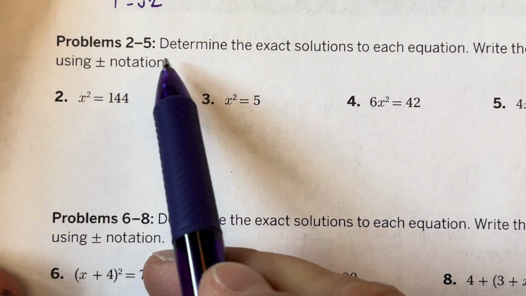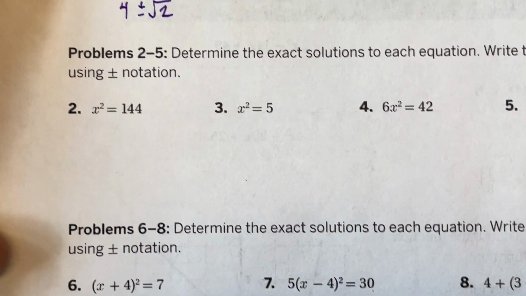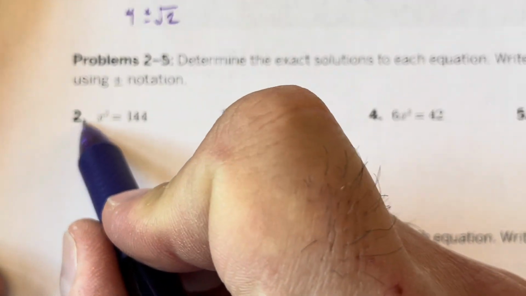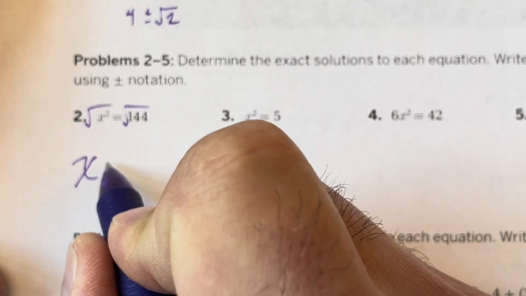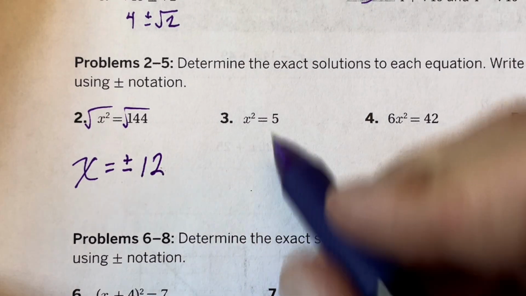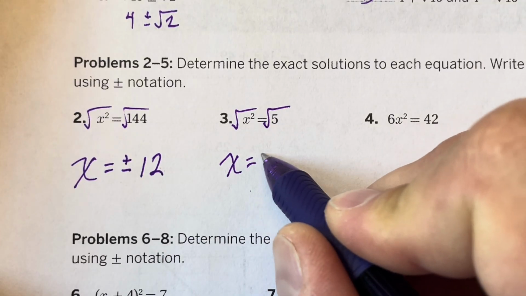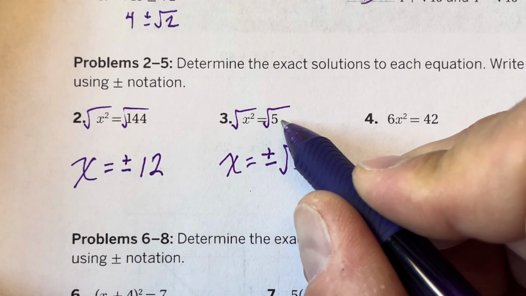All right. Determine the exact solutions to each one. Write the solutions with the plus or minus notation. Okay, so we see x squared is equal to 144. That's easy. We're going to take the root of that. That would be 12. But x would be equal to either positive or negative 12. Same thing here. Take the root, but x would be equal to plus or minus the square root of 5. Whatever the root of 5 is.